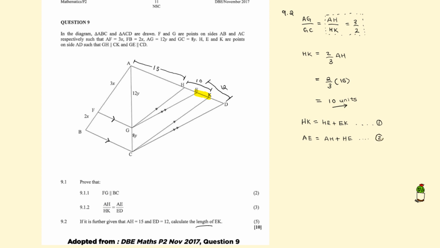Okay, so the next thing I can do is then calculate AE, and remember, look over here at what we proved previously: AE to ED is in the same proportion as AH to HK, right?